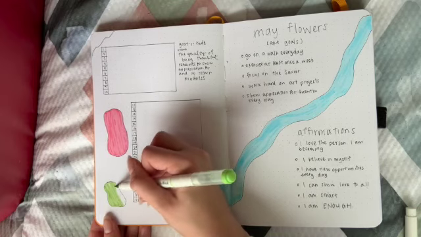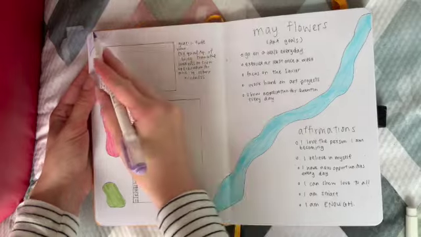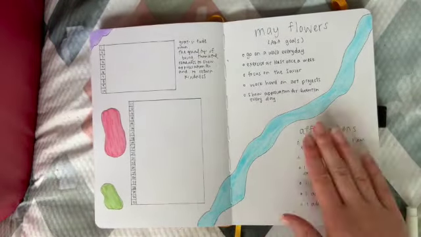I can just review my affirmations and remind myself both what I'm grateful for and the awesome things that are in my life.